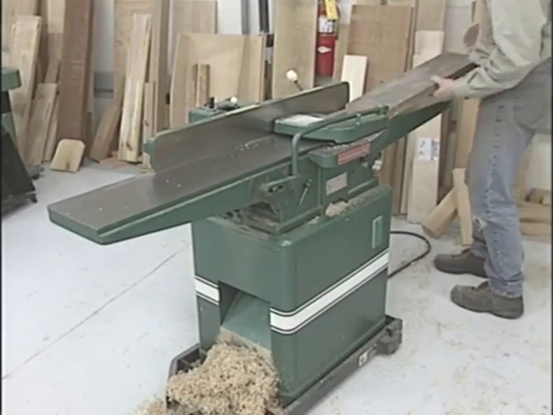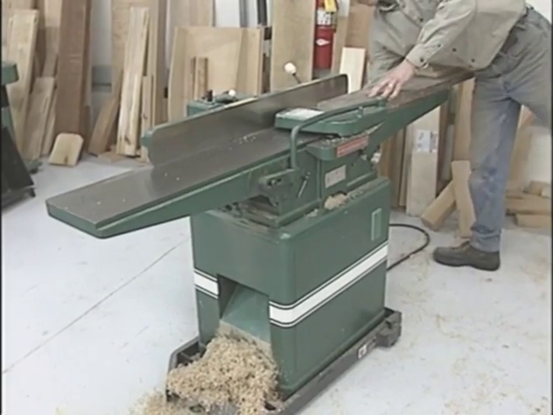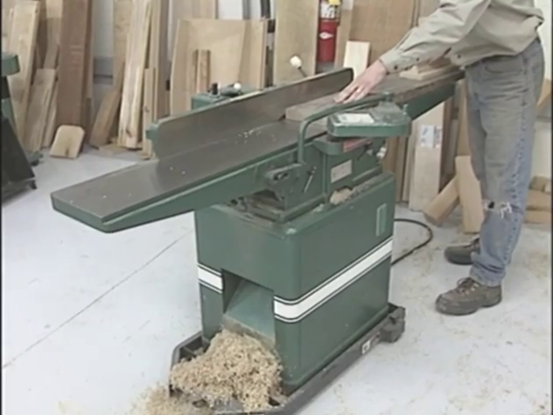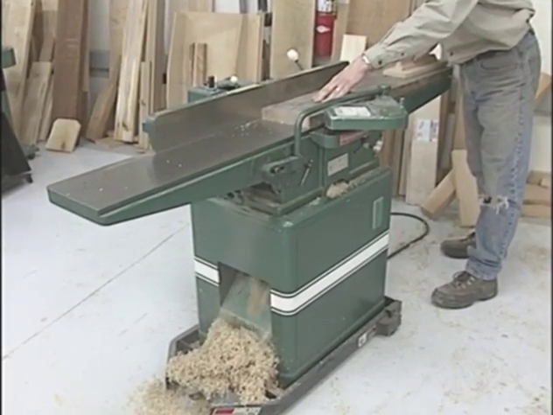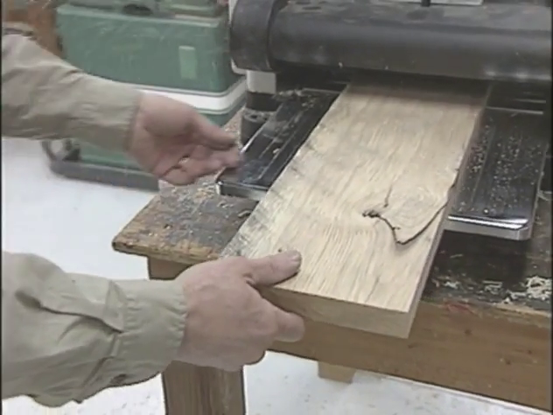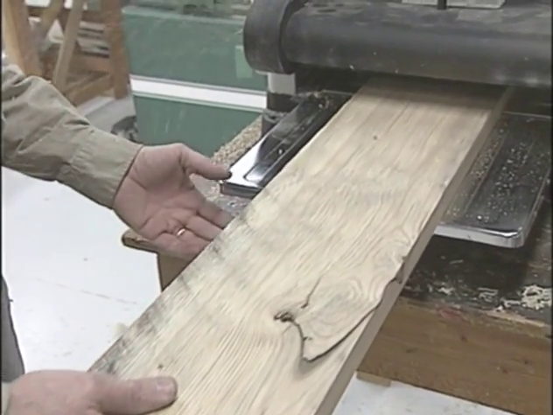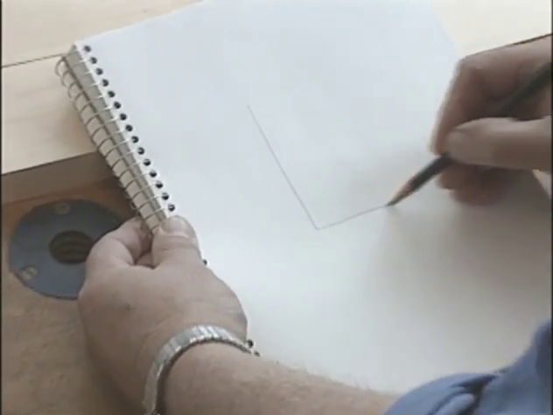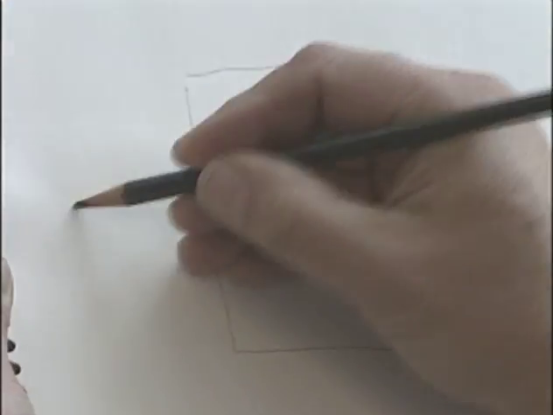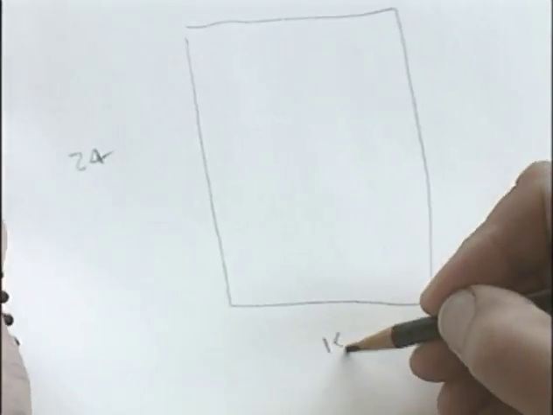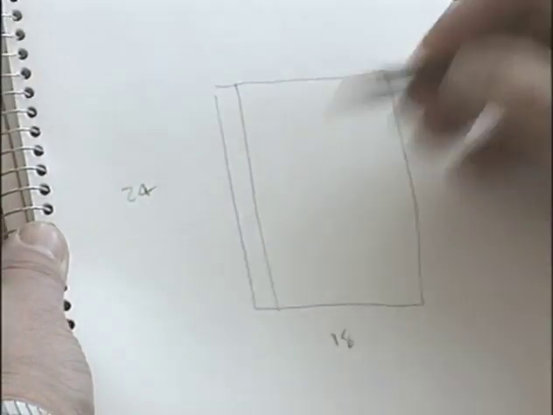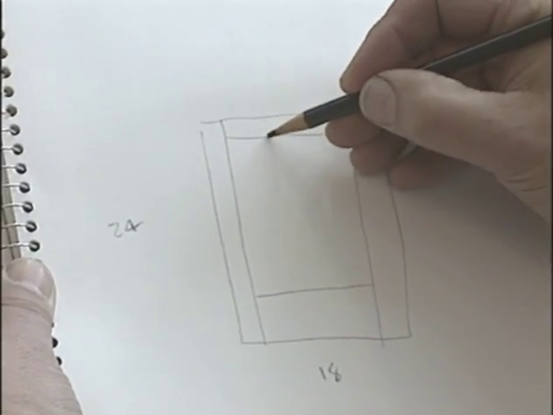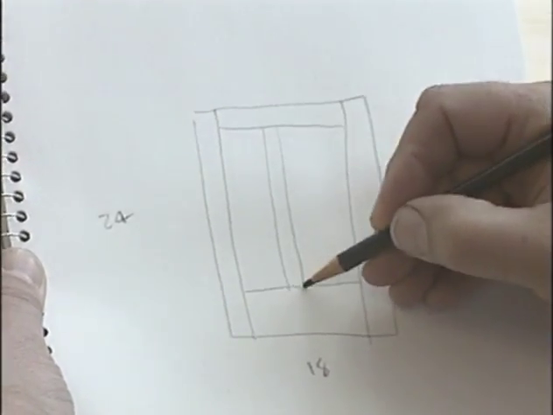The first step in making a section of frame and paneling, as with any project, is to get out the stock to the required dimensions. How you actually cut to length and width, joint and surface plane the material is largely a function of the tooling available in your shop. Now, if we're going to make a frame that measures approximately 24 inches by 18 inches, we'll need stiles, and we'll need rails, and we'll probably need a central muntin.